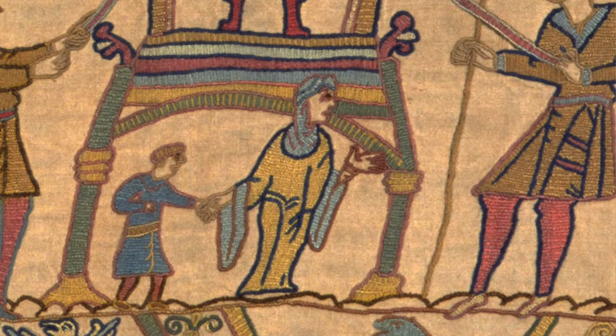How many of them do you think are women? If your guess was 3, then you're right. There are 3 women in the entire tapestry. One is an unnamed woman fleeing from a fire. One is Queen Edith, that's pretty cool. She is the sister of Harold Godwinson and the wife of Edward the Confessor.